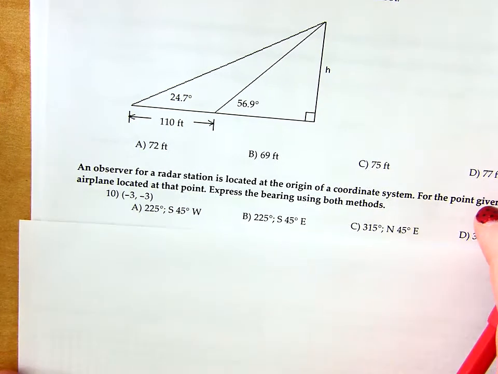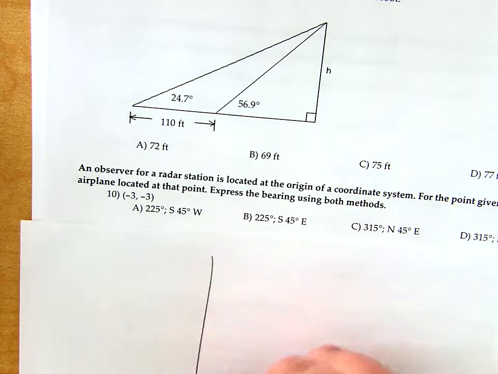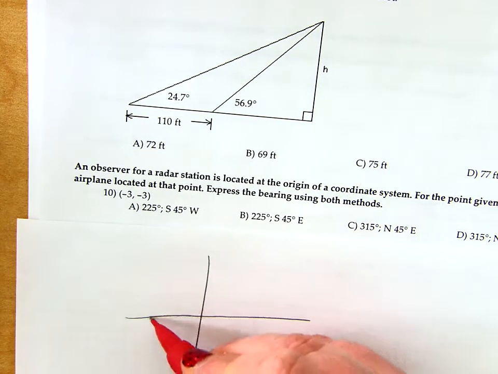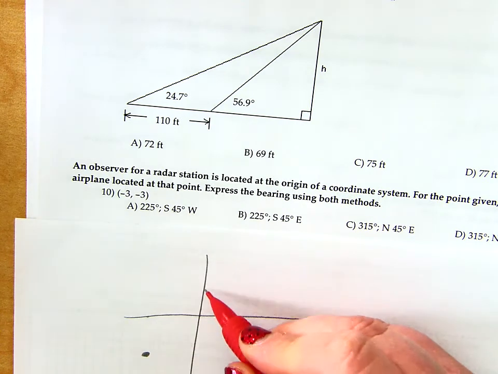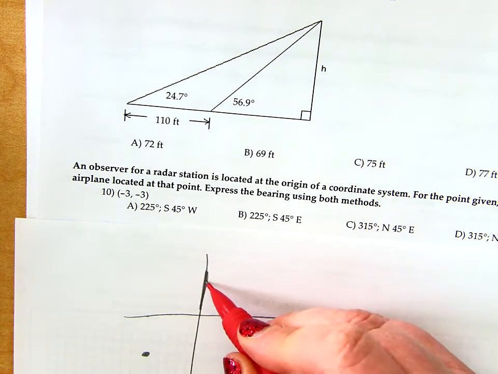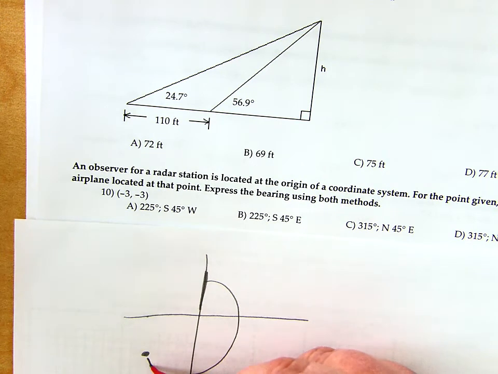They want to know what would the bearing be of a thing at the point -3, -3. So -3, -3 would be about there, right? They want to know what would that bearing be. So from here all the way around to there.